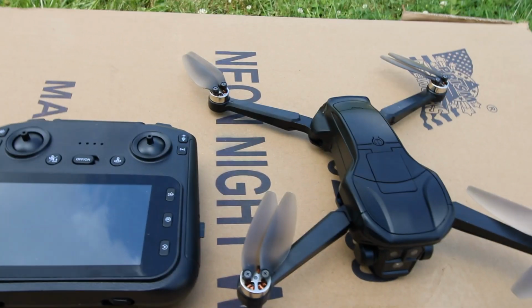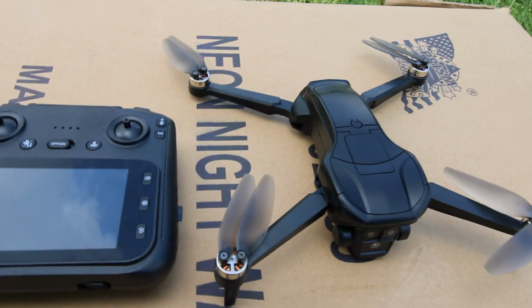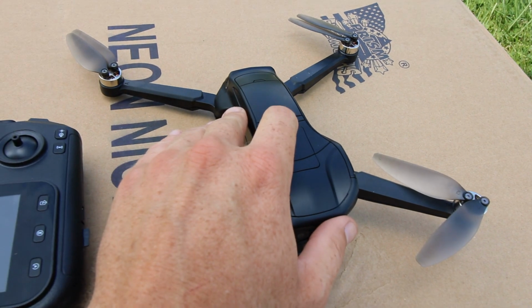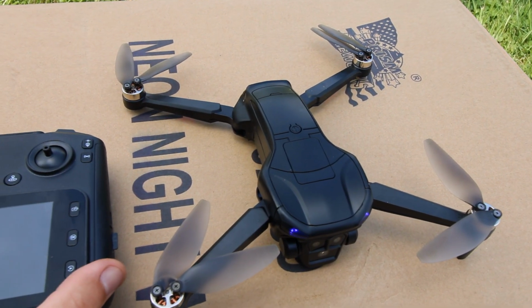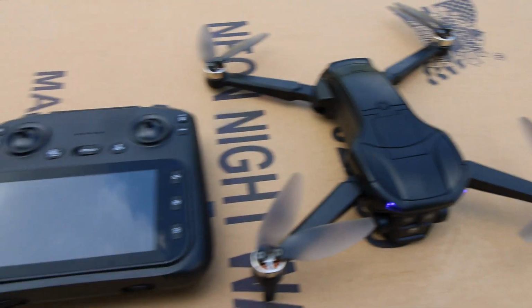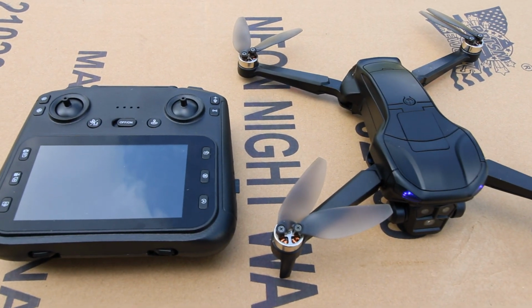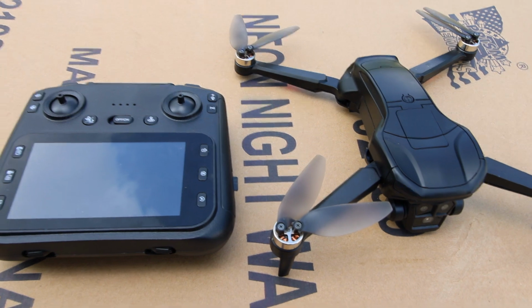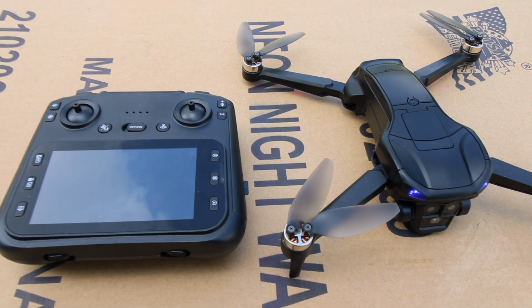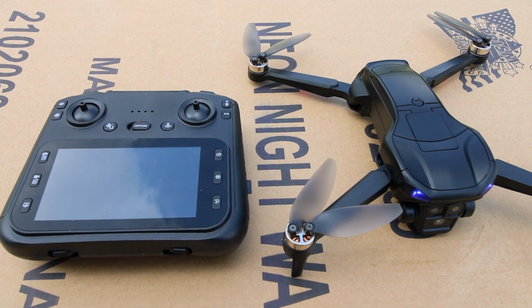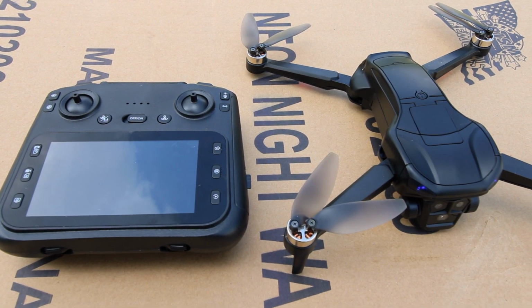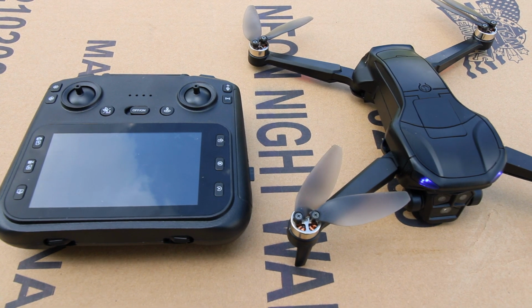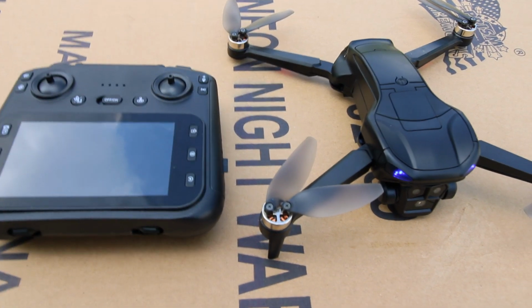Alright, let's redo the whole pairing thing. They might have been conflicting with each other. This one says that it takes like 40 seconds to pair. There's a long beep when it pairs.